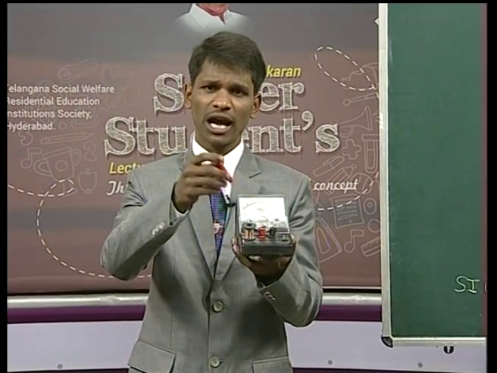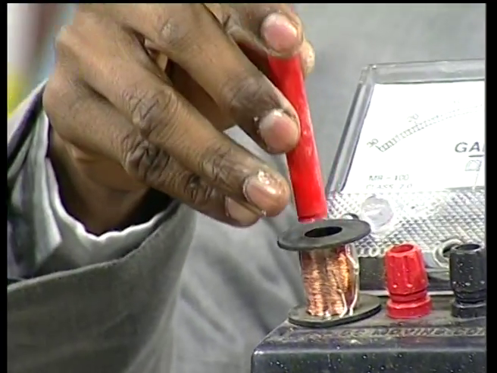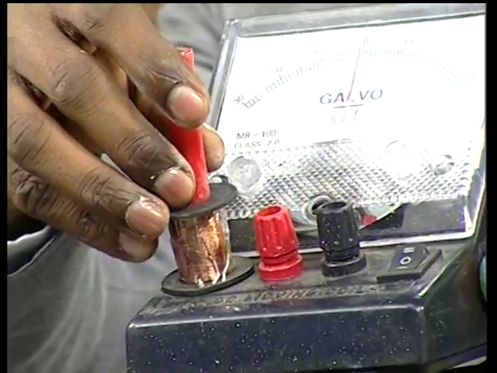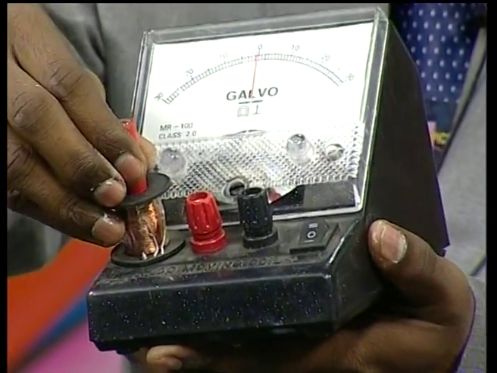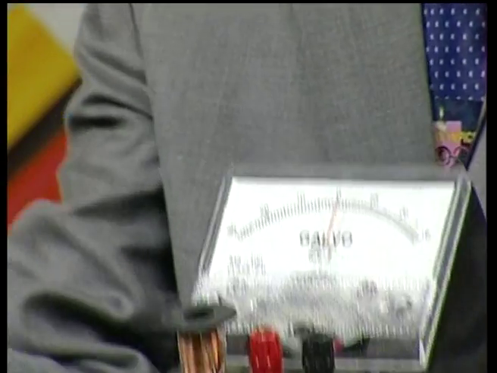Friends, now I am pushing this magnet into the coil, the rate of flux increases. When I am pushing this magnet out of the coil, the rate of flux decreases. Whenever there is a flux change with respect to time, an induced EMF, electromotive force, is induced in that coil. Therefore, the rate of flux change is directly proportional to the induced EMF.